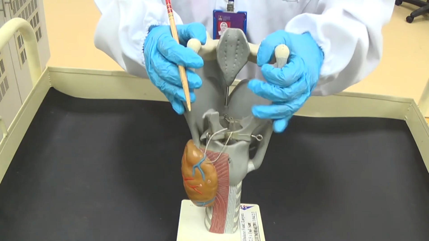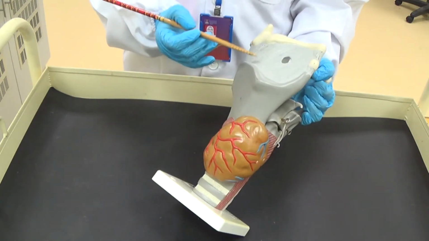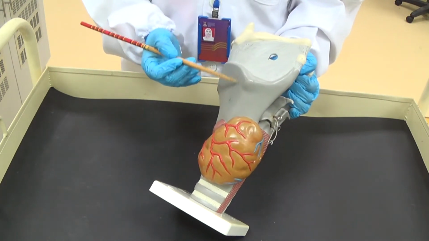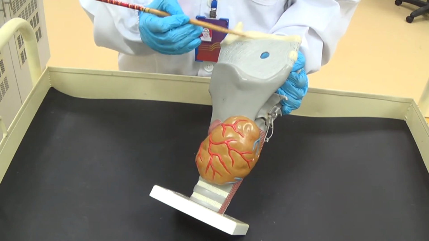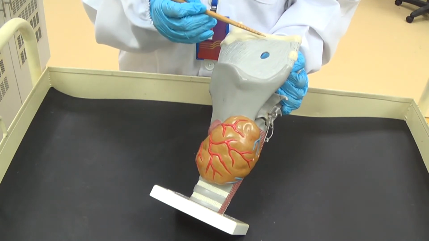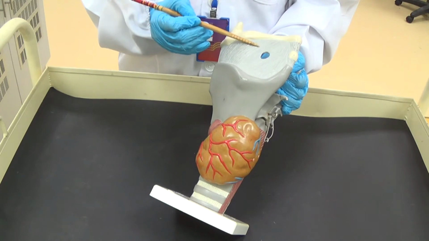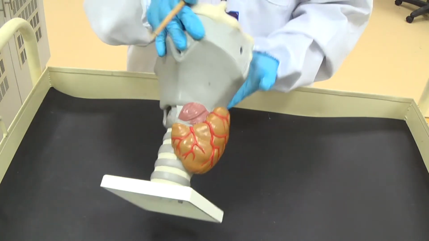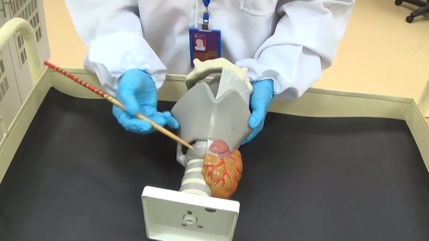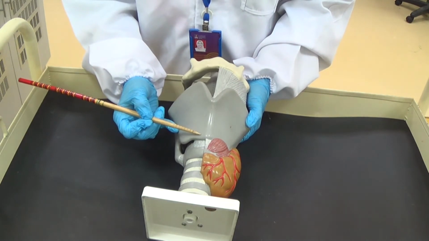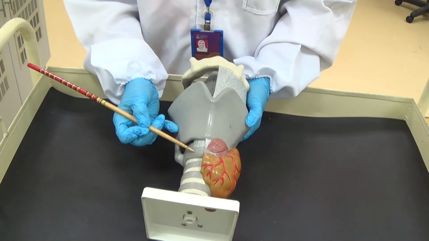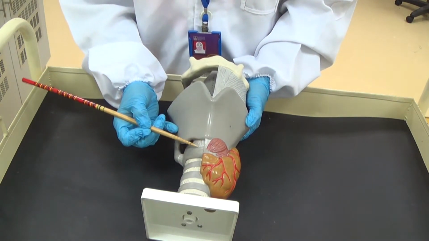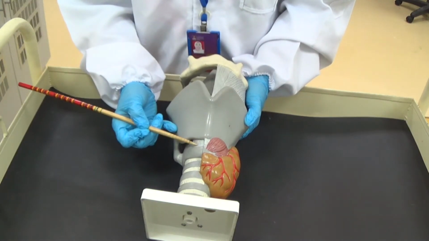Now, this membrane between the thyroid cartilage and the hyoid bone, we call the thyrohyoid membrane. And this membrane between the thyroid cartilage and the cricoid cartilage is the cricothyroid membrane or ligament.